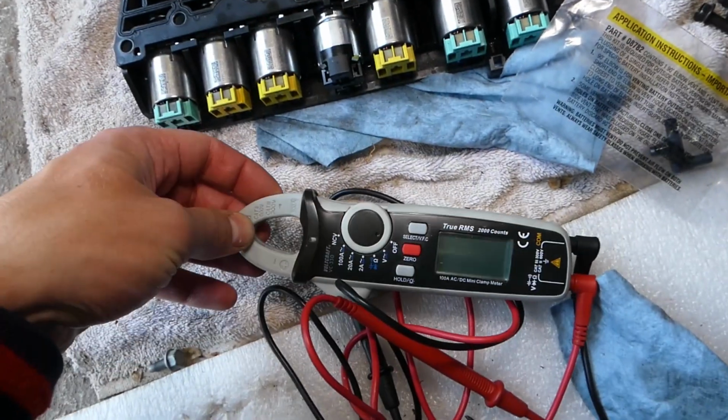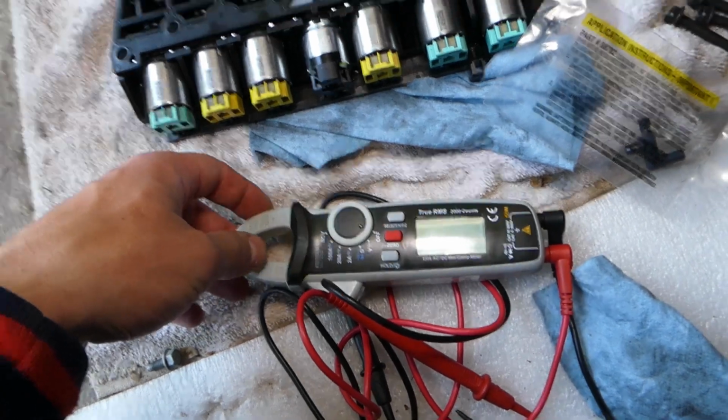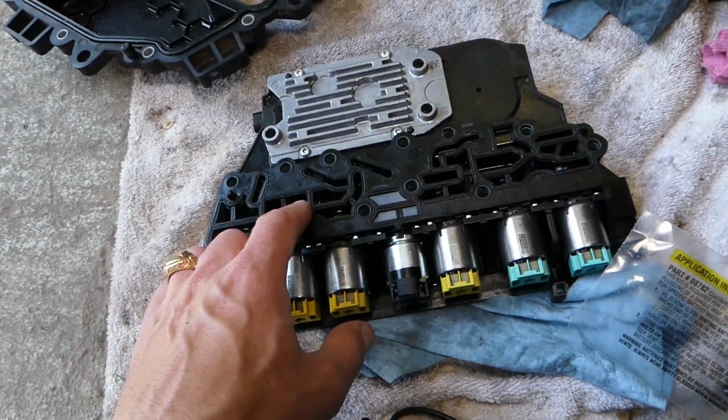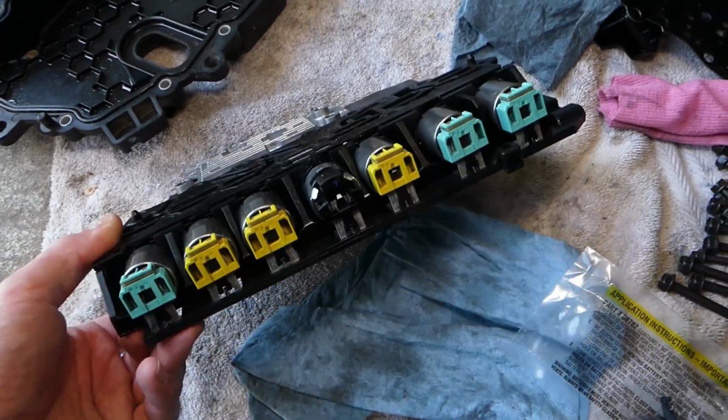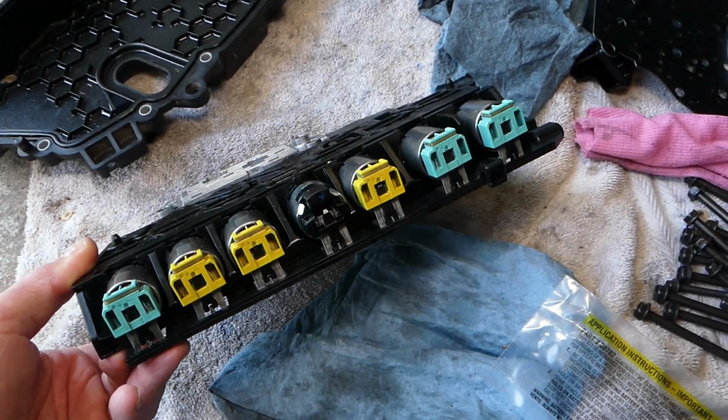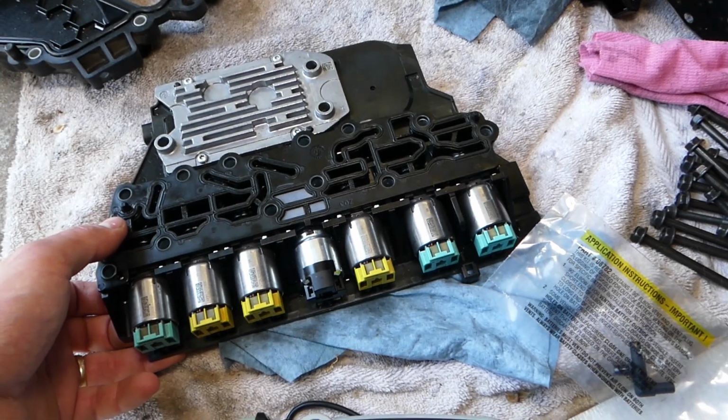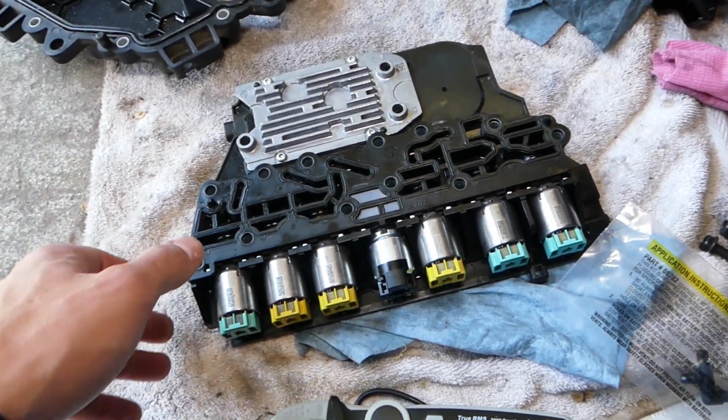For the test, all you need is an ohm meter, pretty simple, but you will have to take it apart to remove the solenoid and test it. You should never ever test the solenoid itself here, because otherwise you can severely damage something.